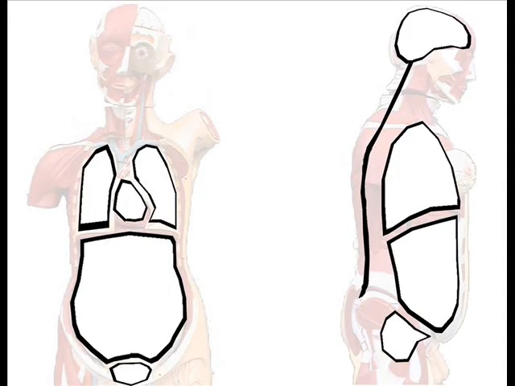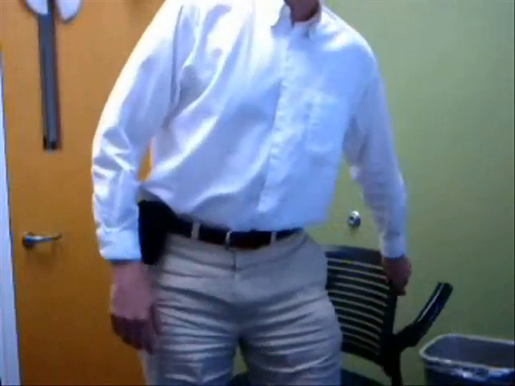Just for clarity's sake, I've also decided to include these pictures that may help you understand where these are in a more three-dimensional sense, rather than just seeing the outside of someone's body. So don't be too surprised when you see these little images along the way. So the human body has several cavities.